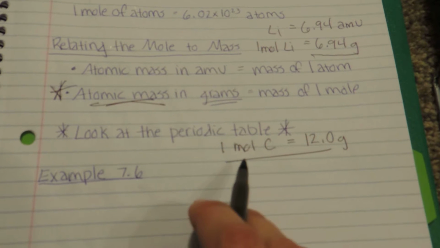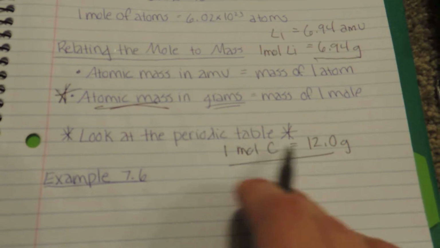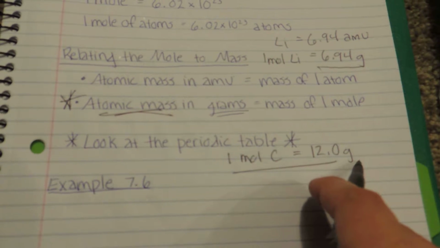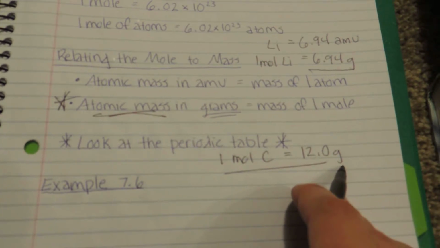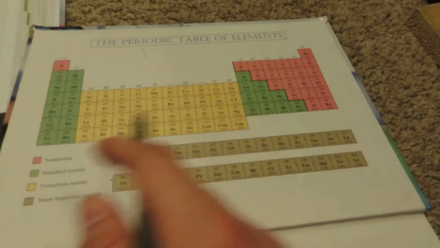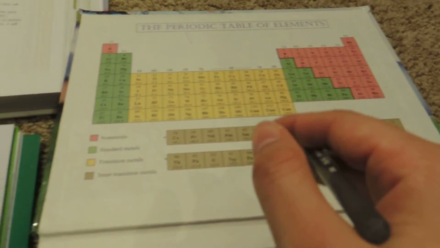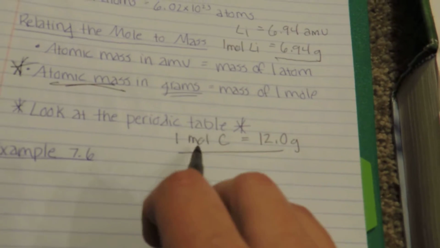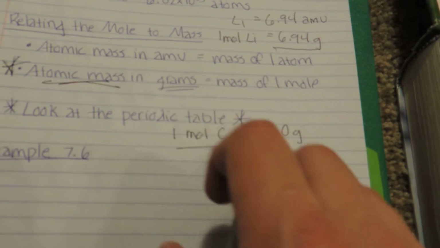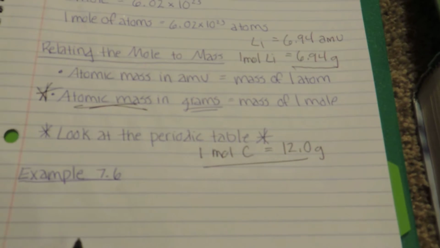And what's really cool is this is a conversion factor. 1 mole of carbon is 12 grams of carbon. And that's true for any number on the periodic table. All of those atomic masses tell you the grams in a mole.